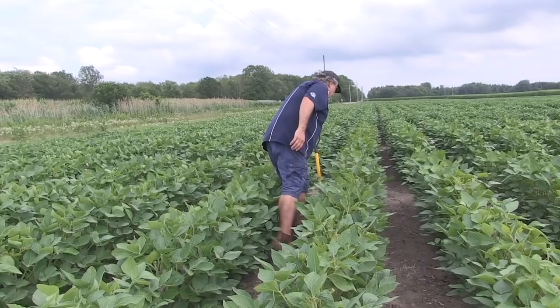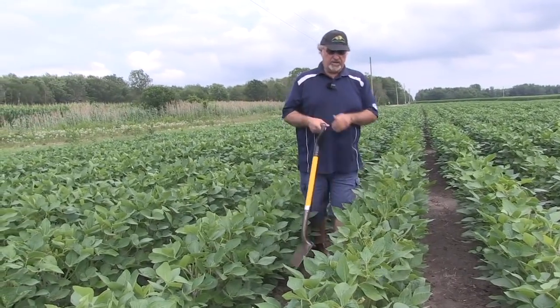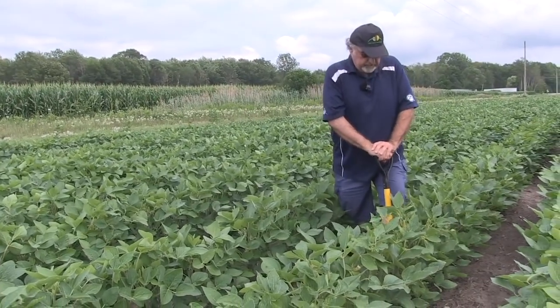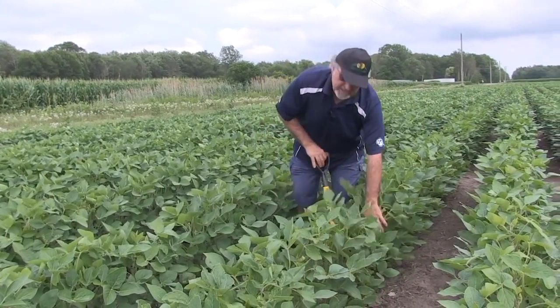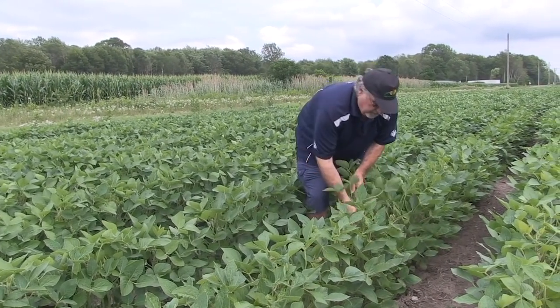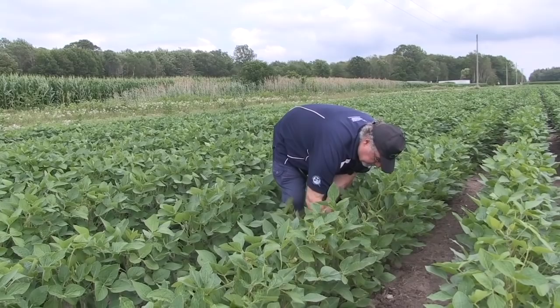So above ground symptoms, very typical. And then what we can do is dig up those plants. Always dig up the plants, no matter what you're looking for. Your shovel is your friend.